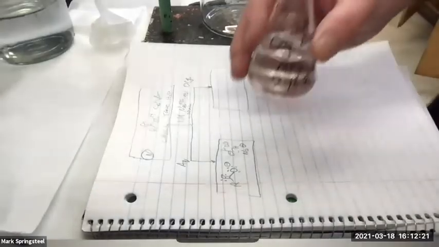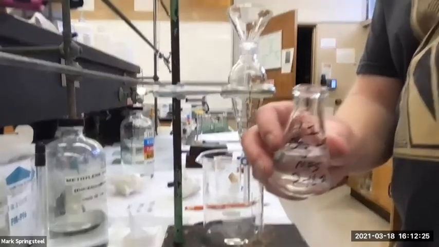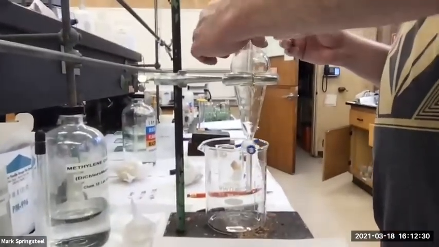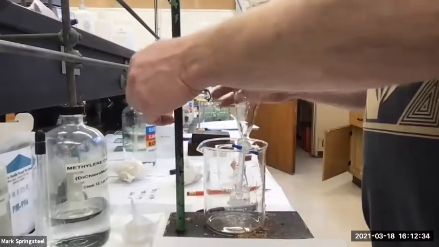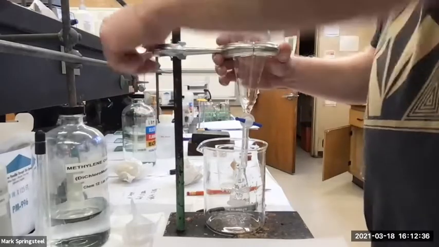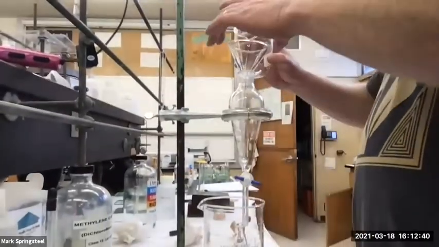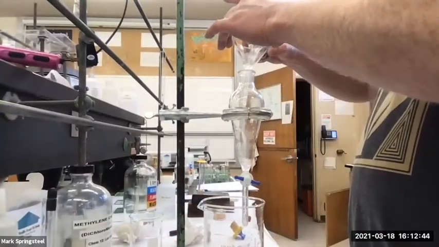So I've got my first organic layer. I saved it. I'm going to add it to my separatory funnel. Before I add it, is the stopcock closed? Looks like it. It's closed. That's good. So let me add it to the top here. First organic layer.